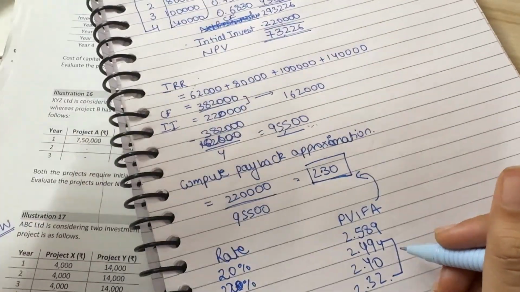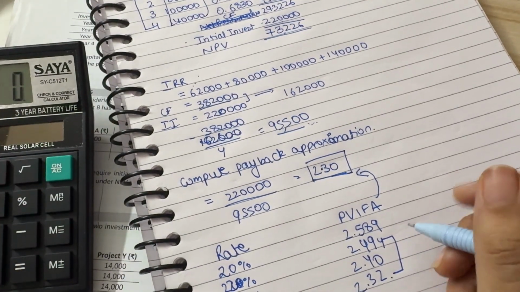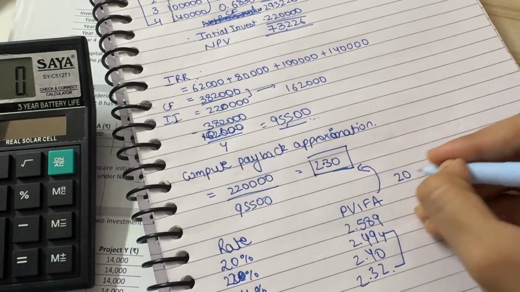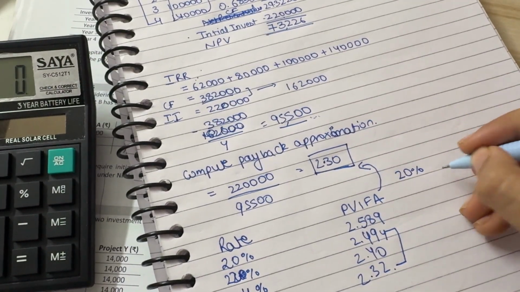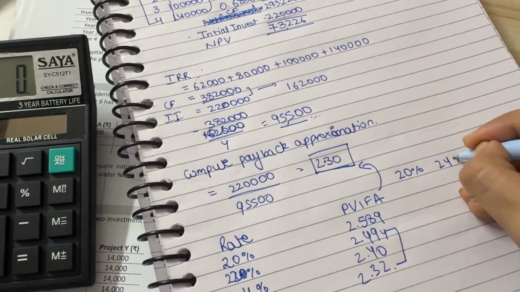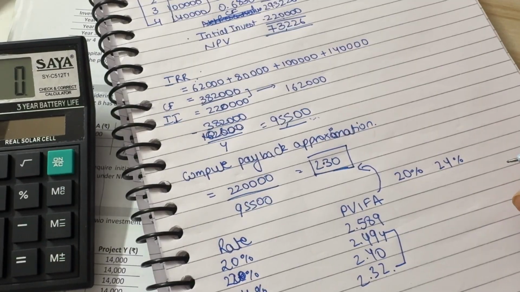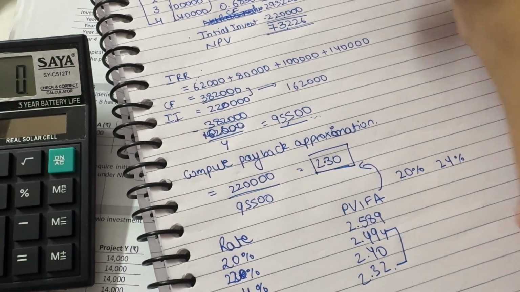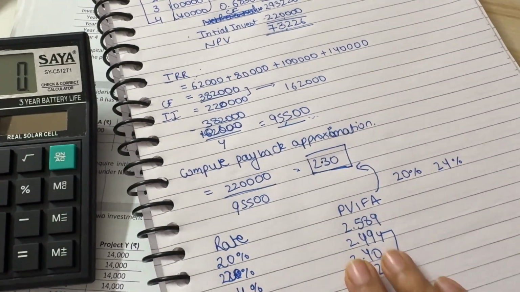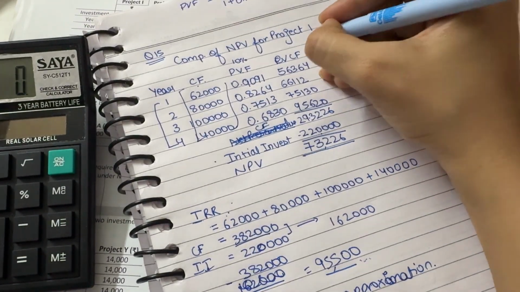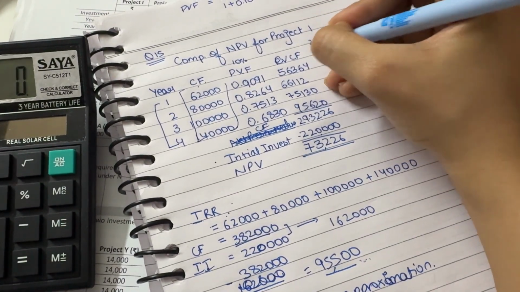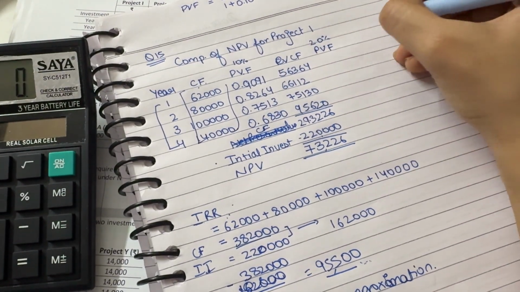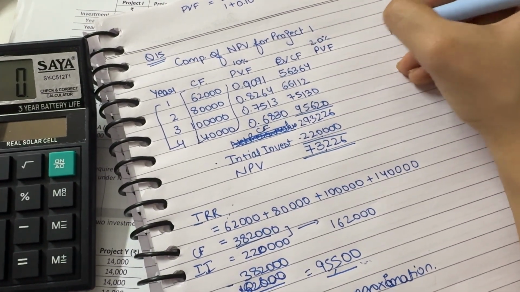So we'll do one thing. We'll take 20% to 24%. Then we'll calculate IRR. So we'll do it here. 20% PV factor and 25% PV factor.